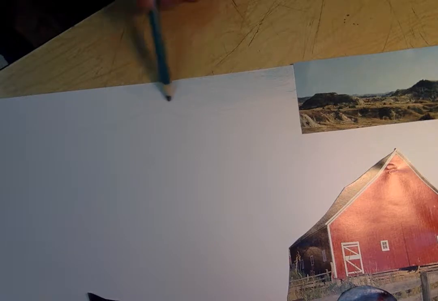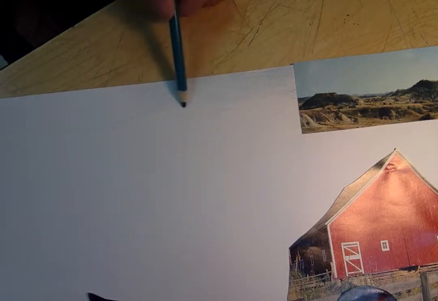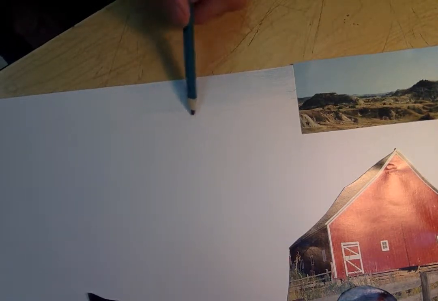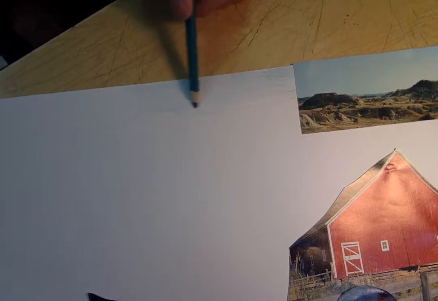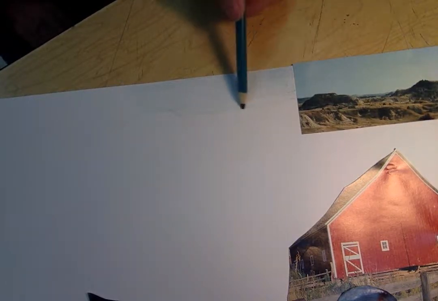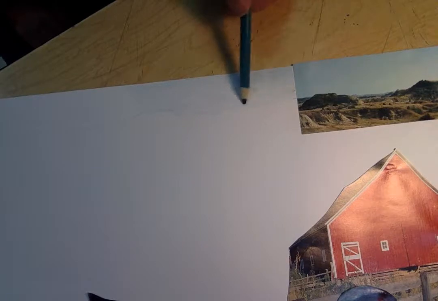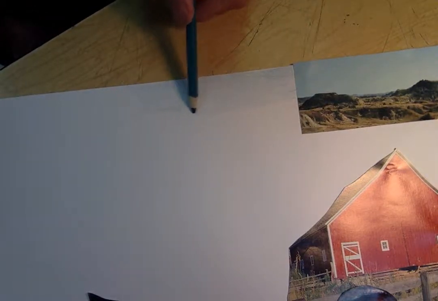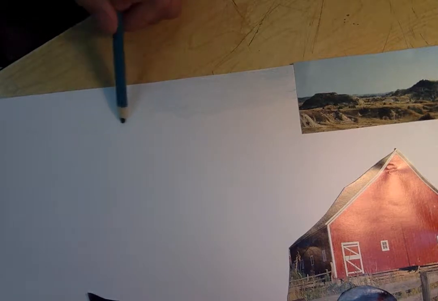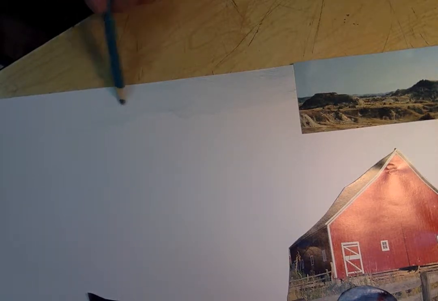And then that way I can color my sky all the way to the edge of my land and not overlap. Keeping it really light. I can always go darker. I can't go lighter once it's too dark. So, because, you know, these aren't erasable colored pencils, you need to make sure that you're just keeping things really, really light.